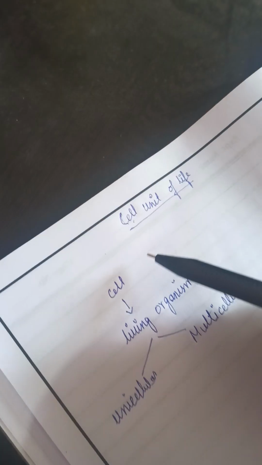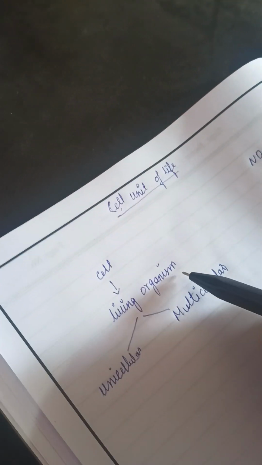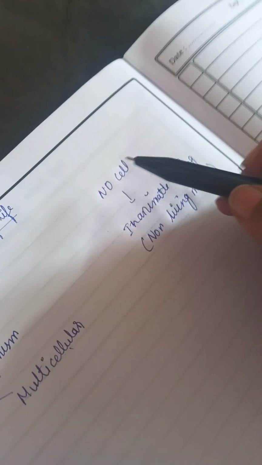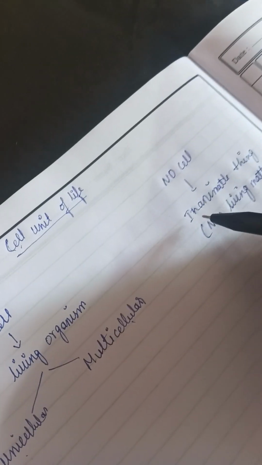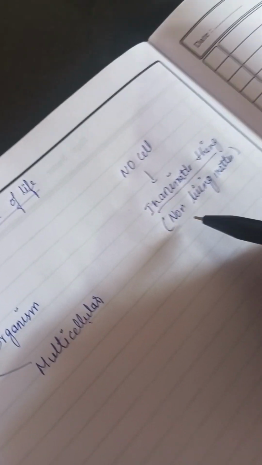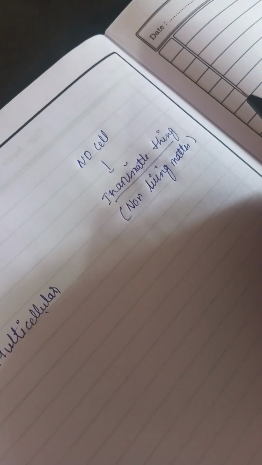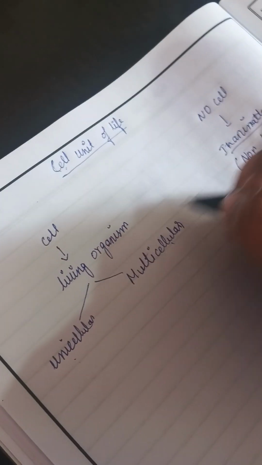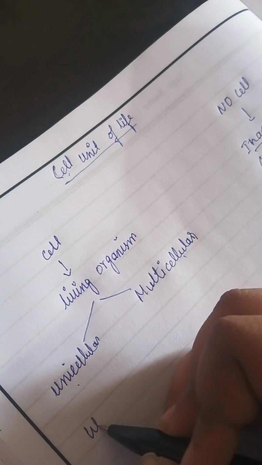So let us recap it right now. What is a cell? A cell is present in living organisms. A cell can be both unicellular or multicellular. If there is no cell, it is called an inanimate thing, and basically it is a non-living matter. This is the introduction. Now we'll see what is a cell.